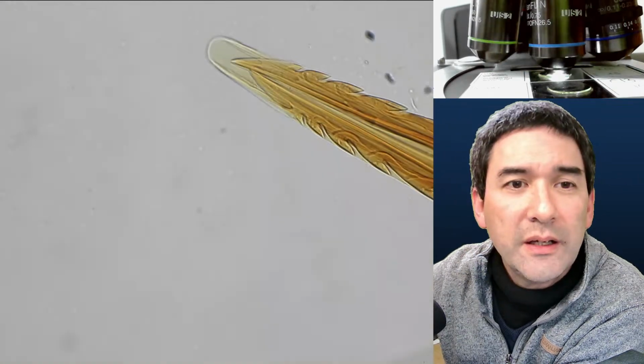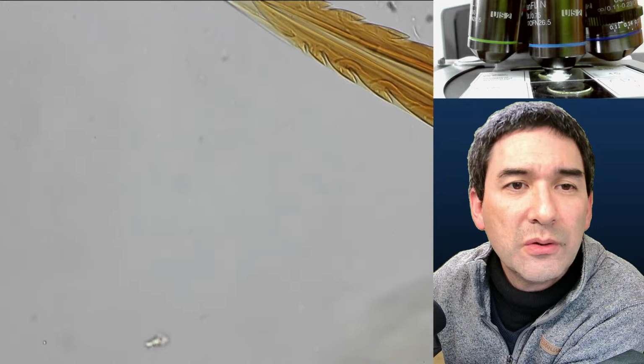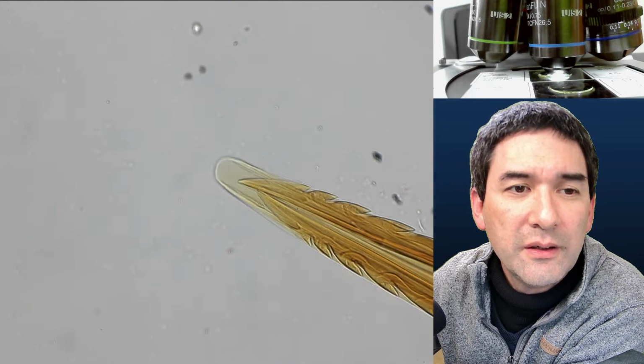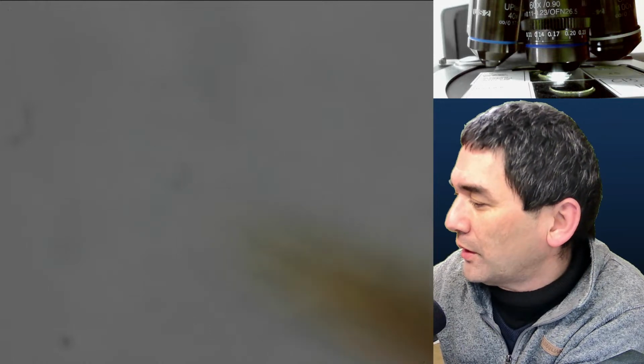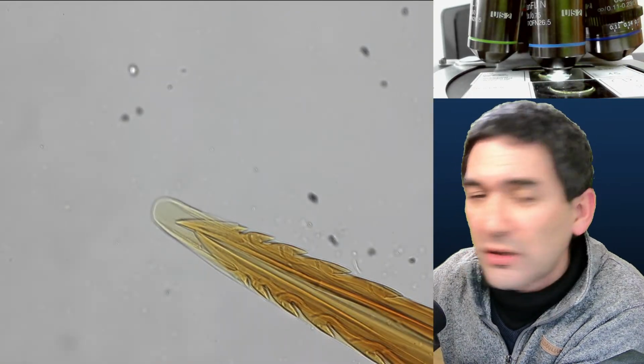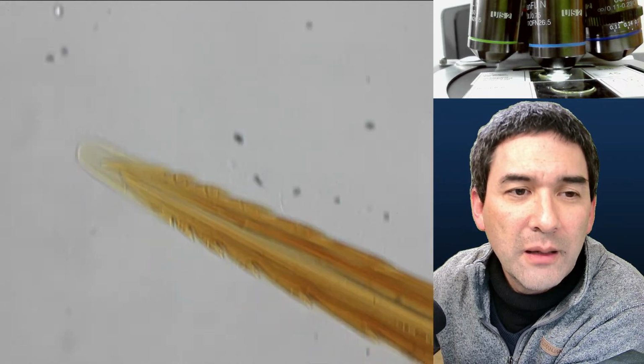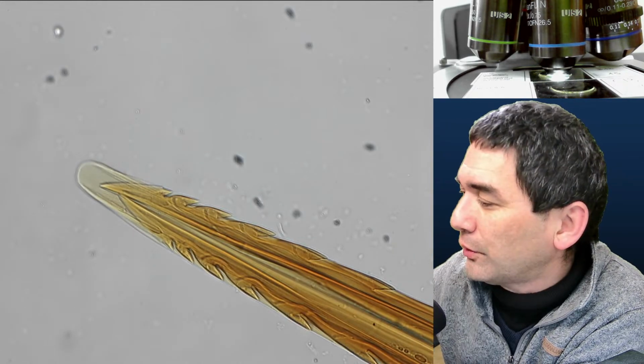I think this is already a little bit too much. Maybe the specimen is too thick already. So that's 40 times, 60 times. I'm not able to focus this because I'm worried that I might be already touching the cover glass. So I'm not able to go higher than 40 times.